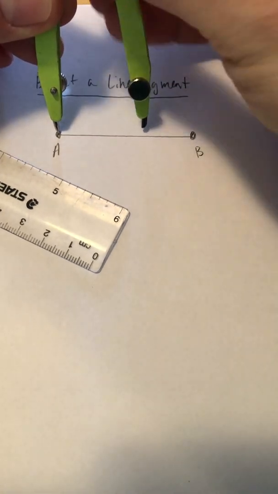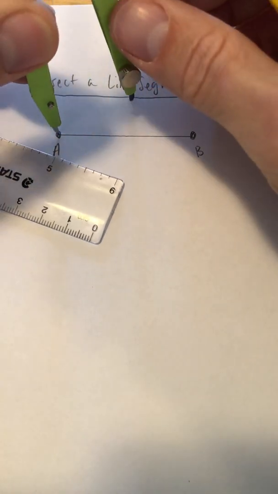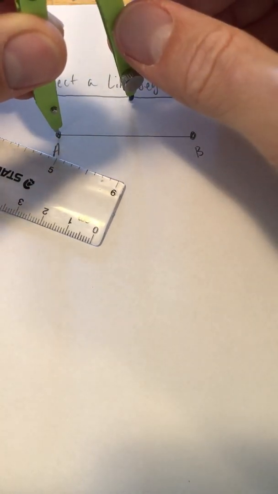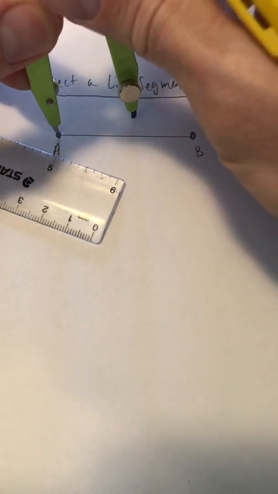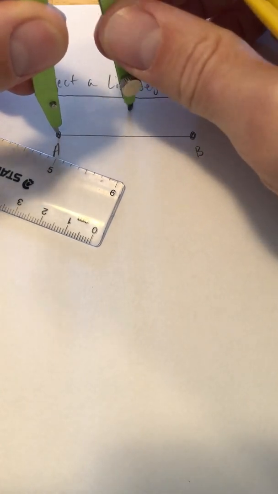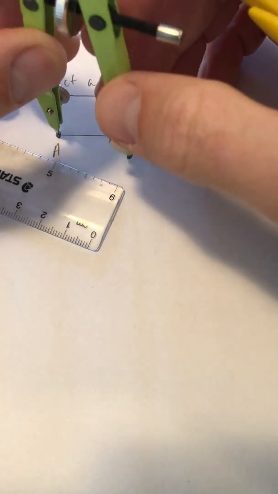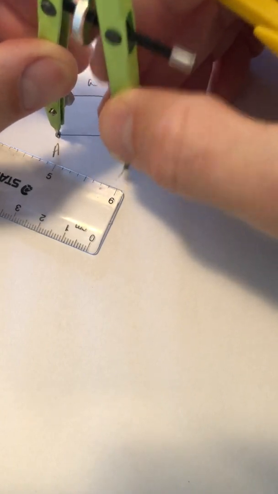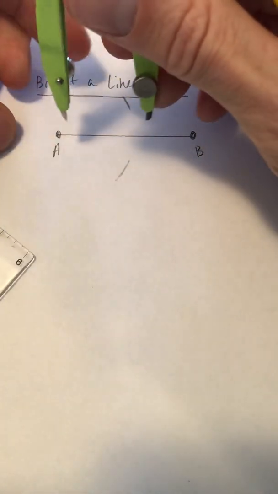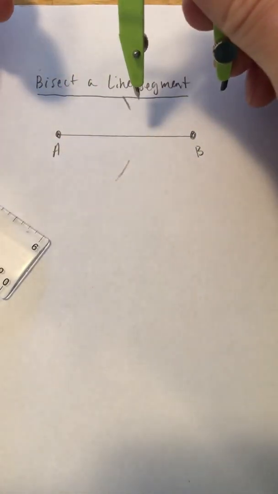And I'm going to dial in a little bit, so it's just over halfway. I'm going to make a mark above and below the line. Okay, so I'm going to go a little bit shorter, so I can get above here and not run into my title. Above and below the line. So I put a little bit of a mark there. Those are all the marks that are the same distance from A.